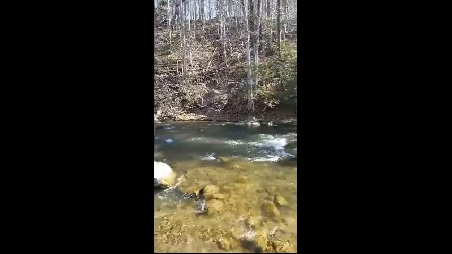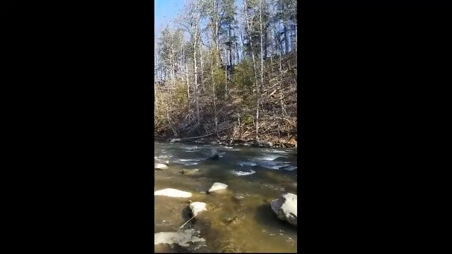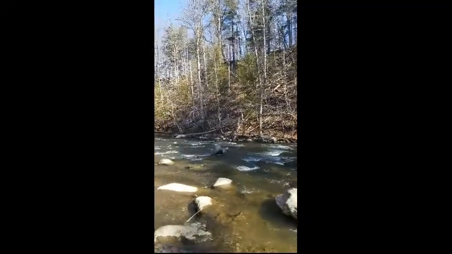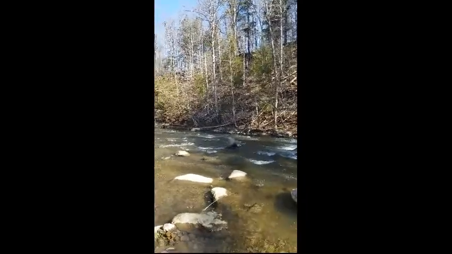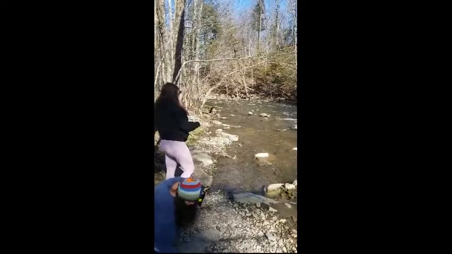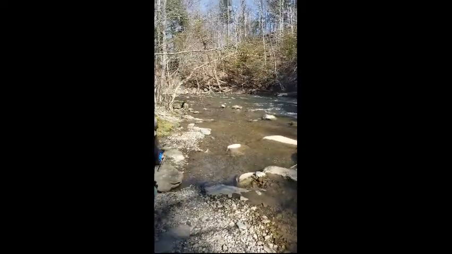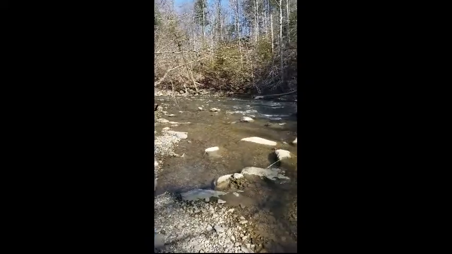So on the outside of a stream, you have erosion. And if you look, you can see how steep the slope is. That's constantly being eaten away by the moving water. But on this side here, where my wife and daughter are finding rocks to throw, you'll notice that it is really shallow. Sediments are deposited on the inside of a stream.